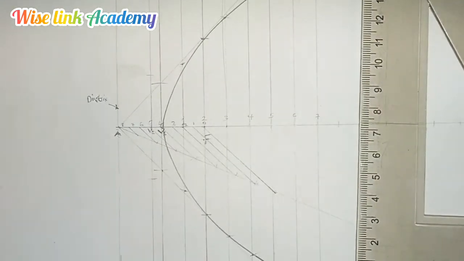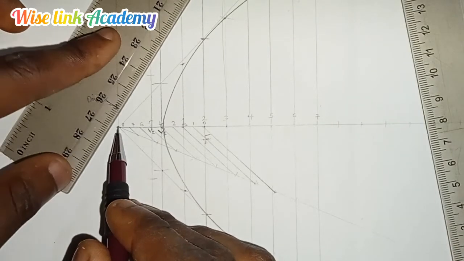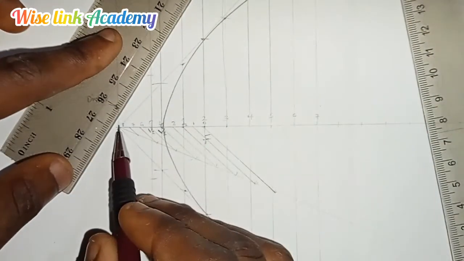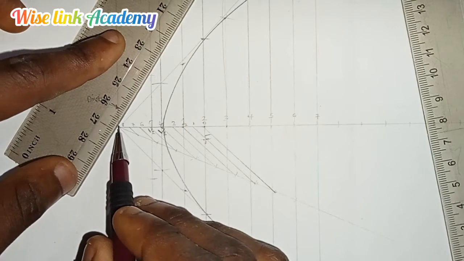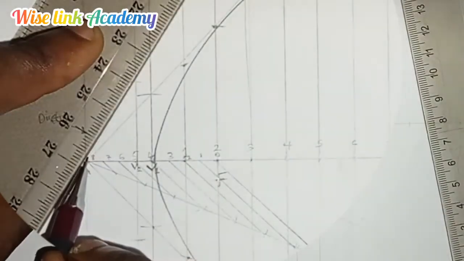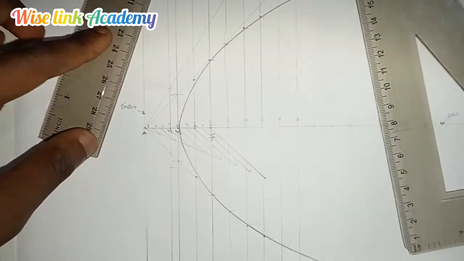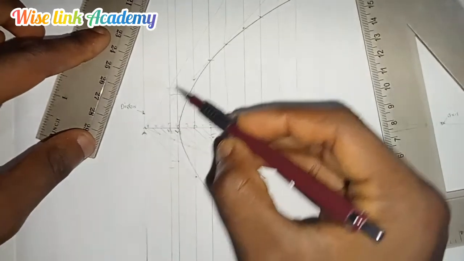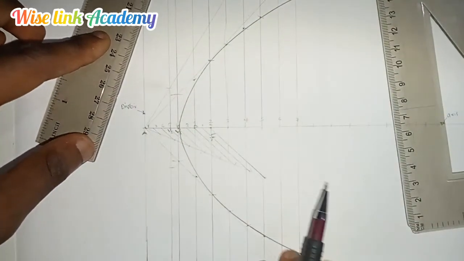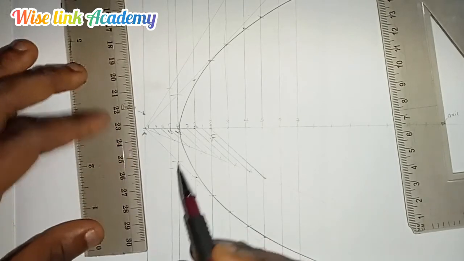So from there you what? As we did for the first one, from your directrix to that point, you draw it upward in an inclined line. That's what I did. You can see I drew this line. So you take the next one.